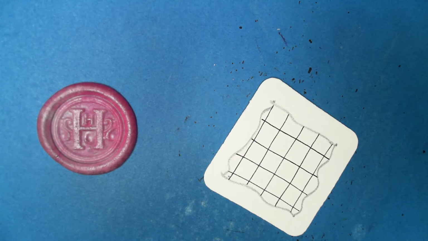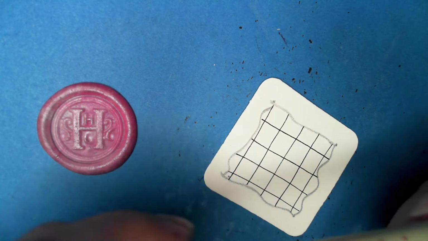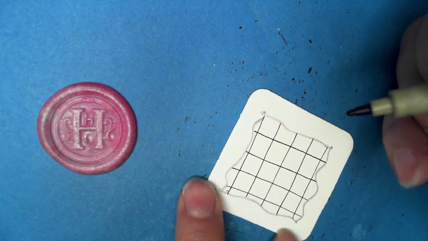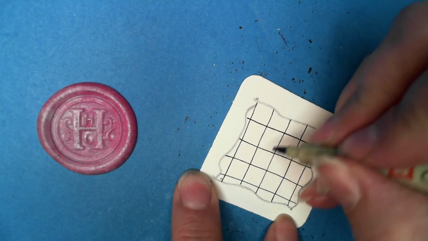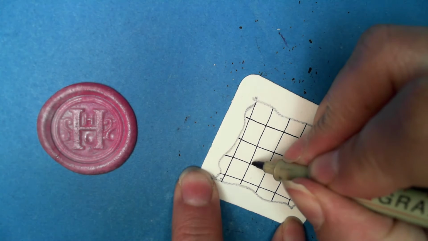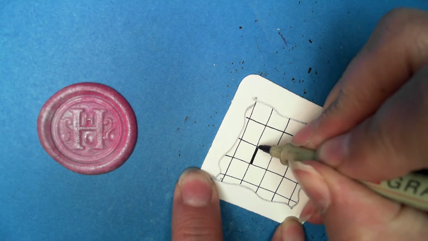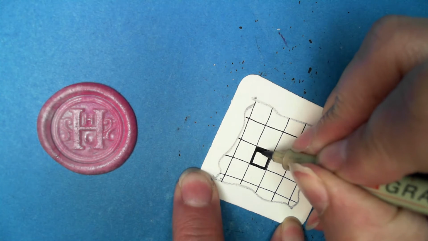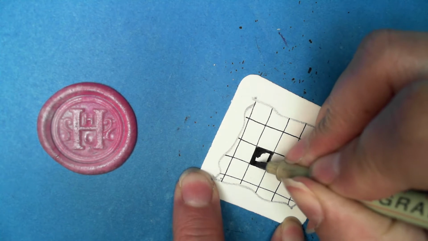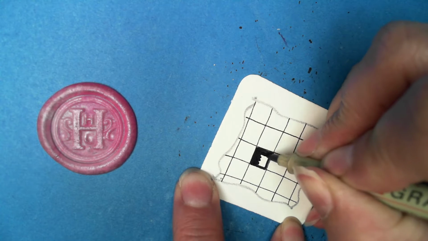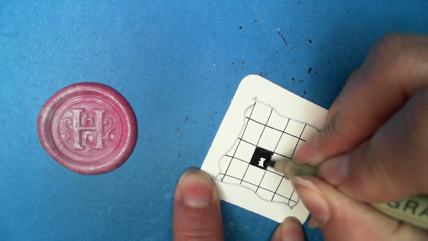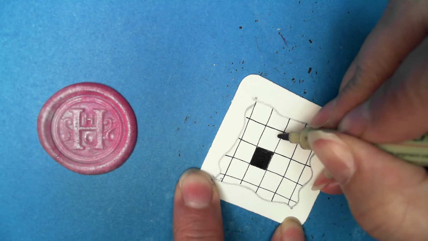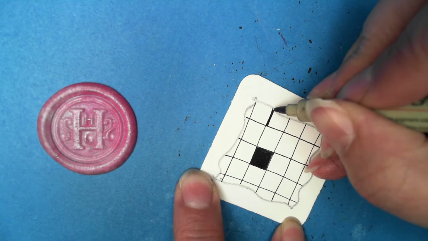Now I am going to switch to my Graphic 1 pen. If you have a thicker nib pen, this is a great use for it. Start somewhere and pick your first one to fill in. We're alternating, and it's up to you how you fill them in. You can go all the way across, so it's like this one, skip, then this one would be filled in.